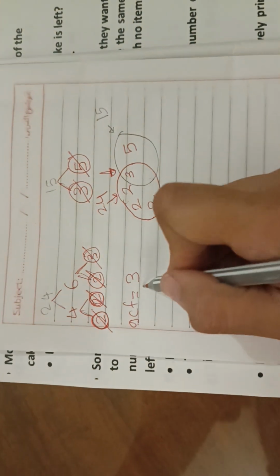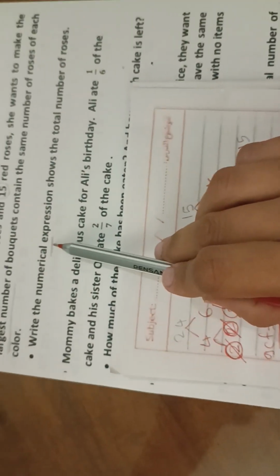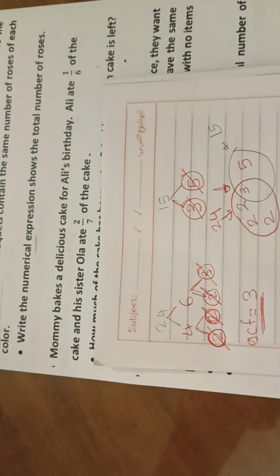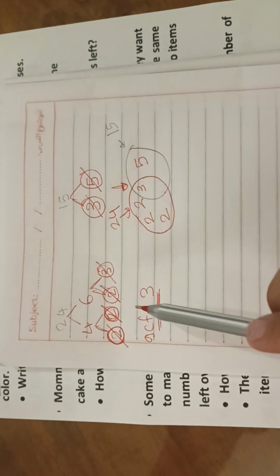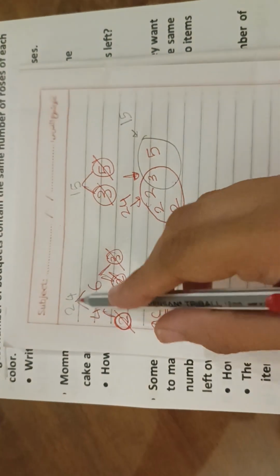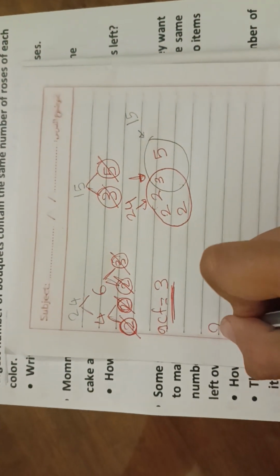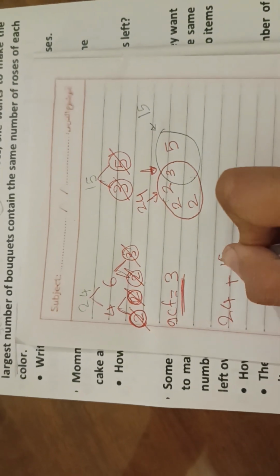Now I will use the GCF to write the numerical expression as I said. Numerical expression means you will use the GCF you got and the distributive property. So first, the total number of the roses is 24 plus 15.